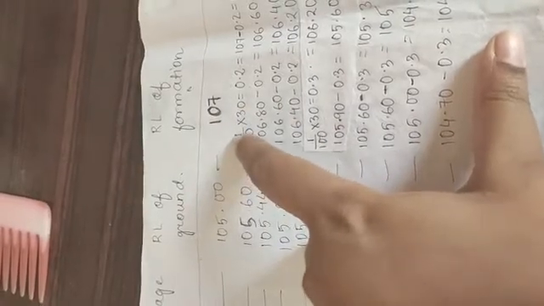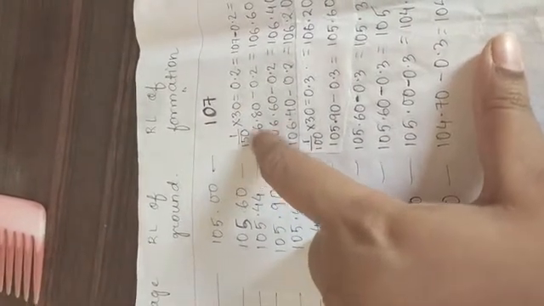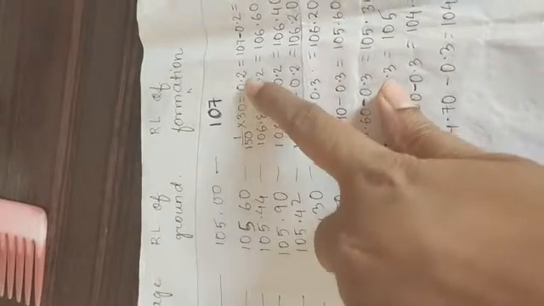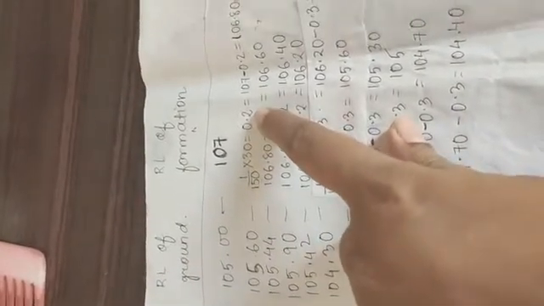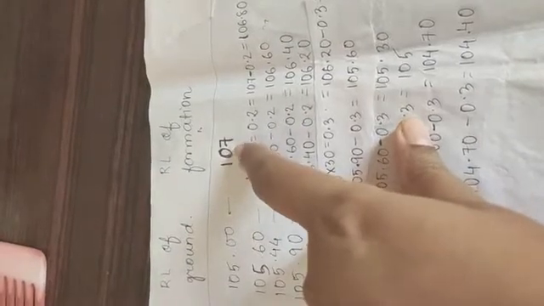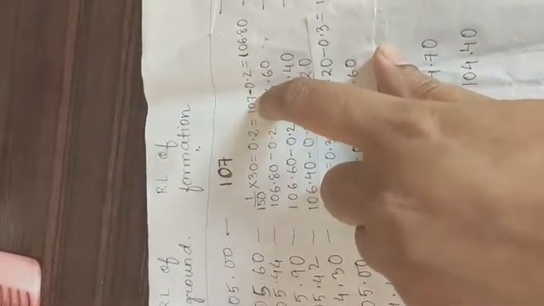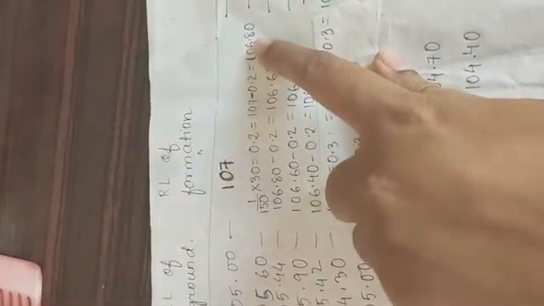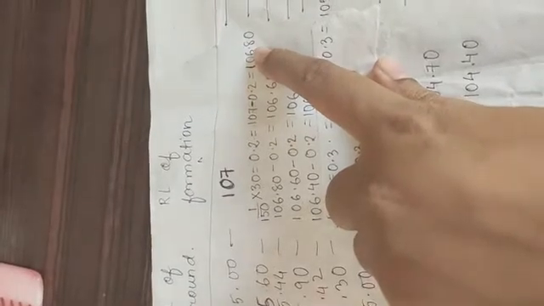So it goes as 1/150 into 30, which comes as 0.2. That 0.2 has to be deducted from 107. After you deduct 0.2 from 107, you will find it as 106.80.